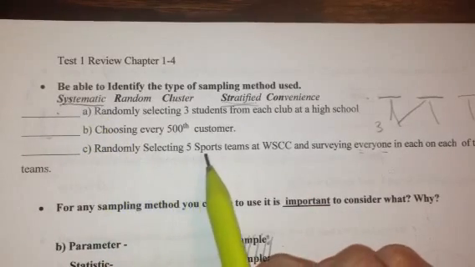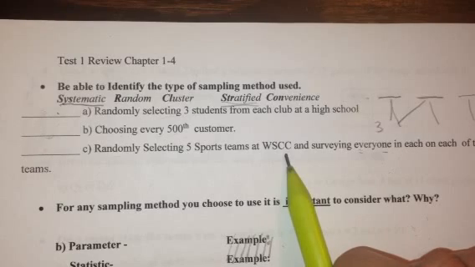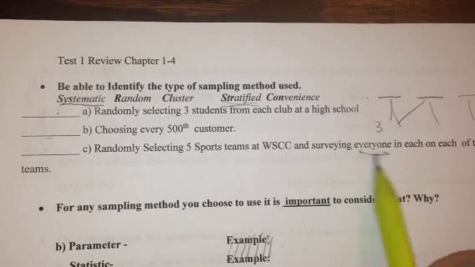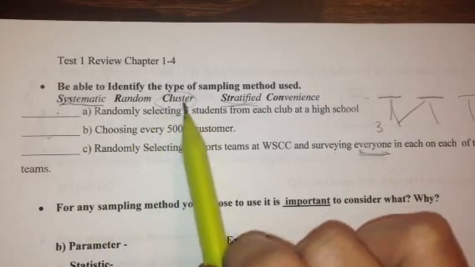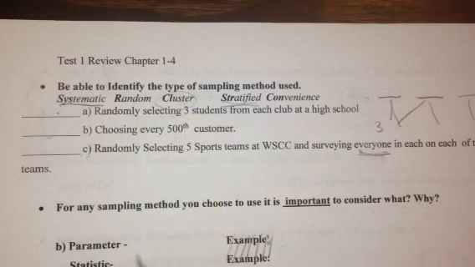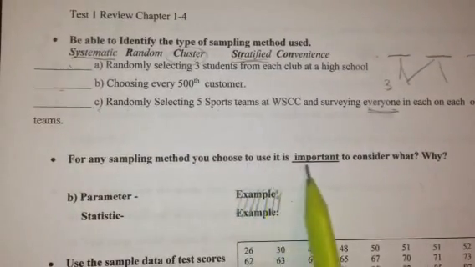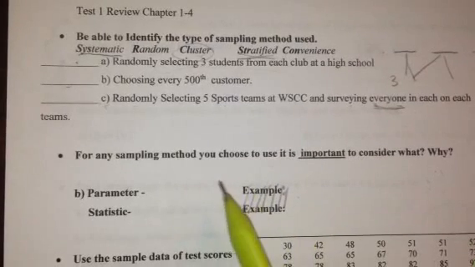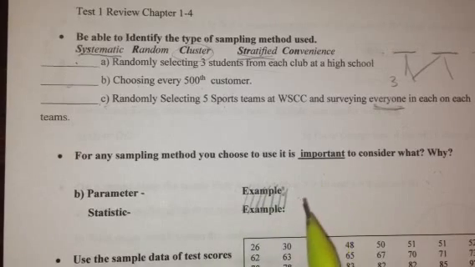And randomly selecting 5 sports teams from Walter State, and surveying everyone in each of the teams, would be a cluster. For any sampling method you choose to use, it is important to consider what and why. The sampling method must represent the population to be studied, otherwise the data has no relevance.